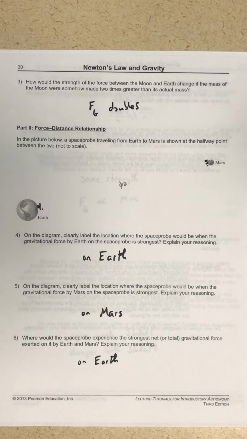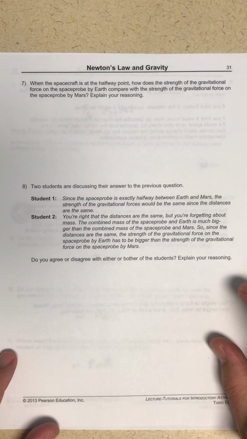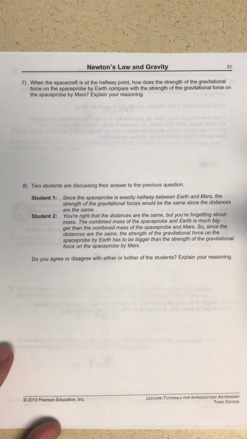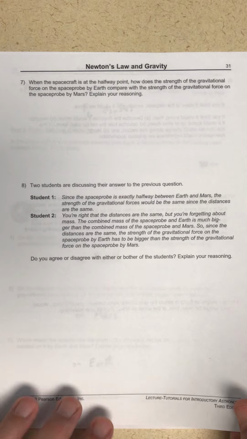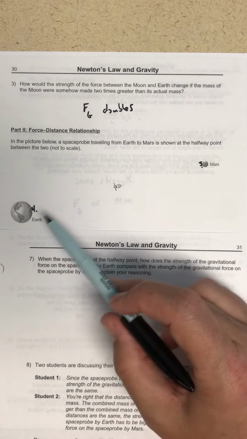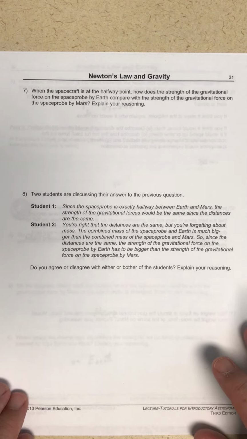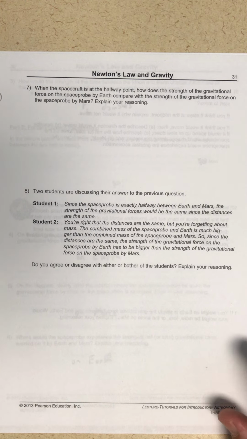All right, question 7. When the spacecraft is at the halfway point, how does the strength of the gravitational force on the space probe by Earth compare with the strength of the gravitational force on the space probe by Mars? So we're talking about when it's right here, midway between Earth and Mars. Now let's go to our 2 students and see what they think.